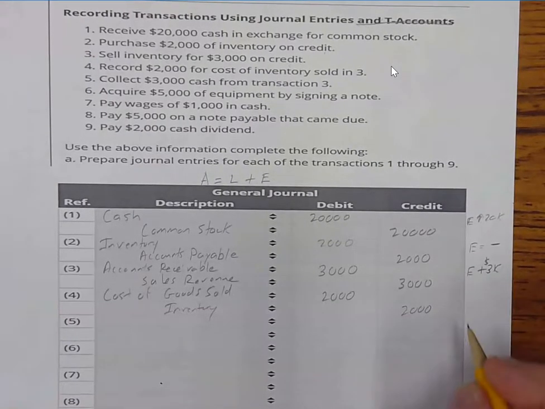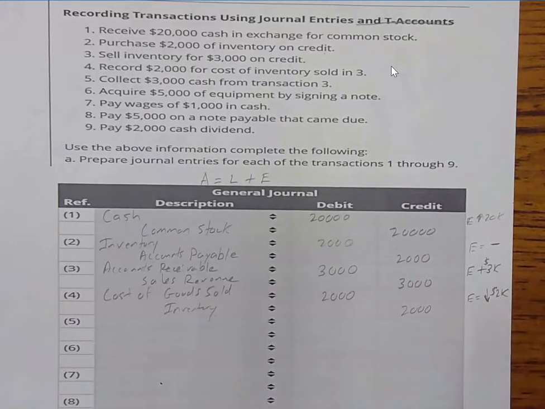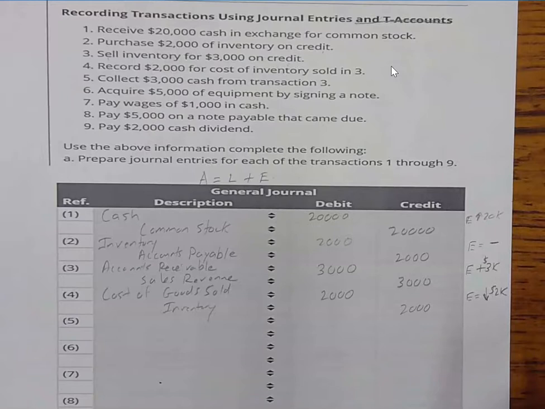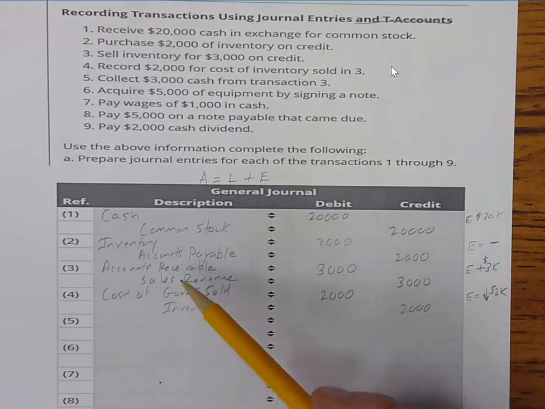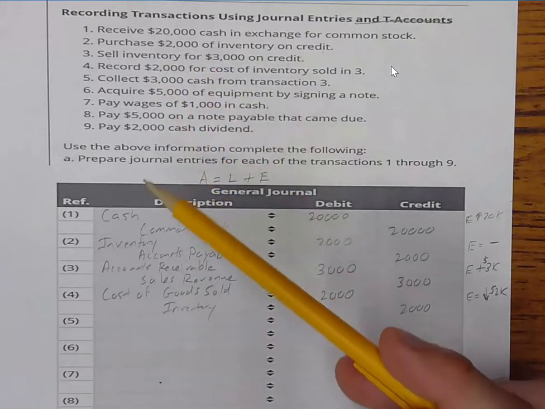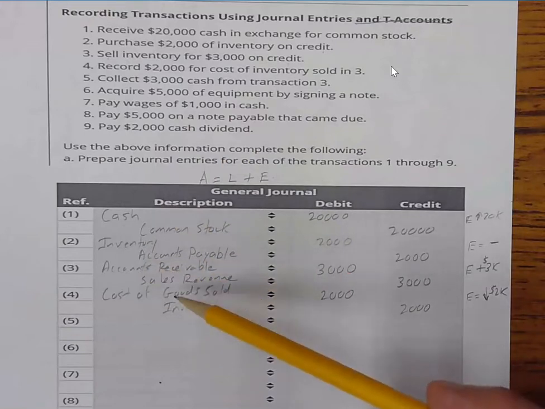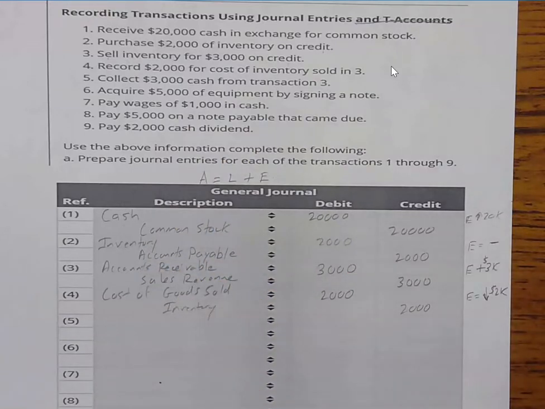What is the impact on equity? Equity went down by $2,000. Okay. So what we would really probably say in reality is that transaction here in number 3, when we consider everything that's going on here, equity increased by a net $1,000.